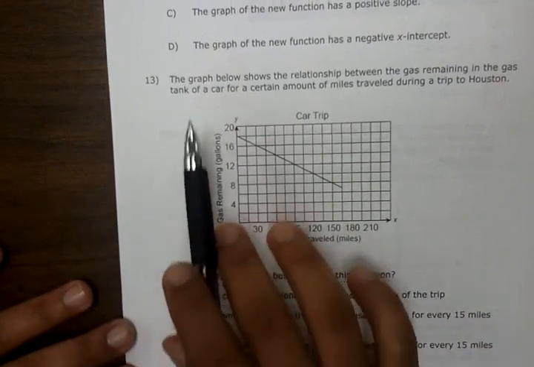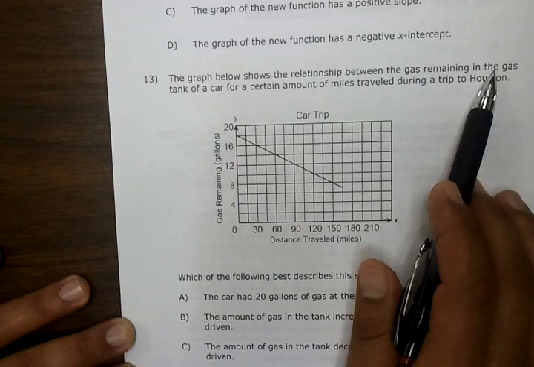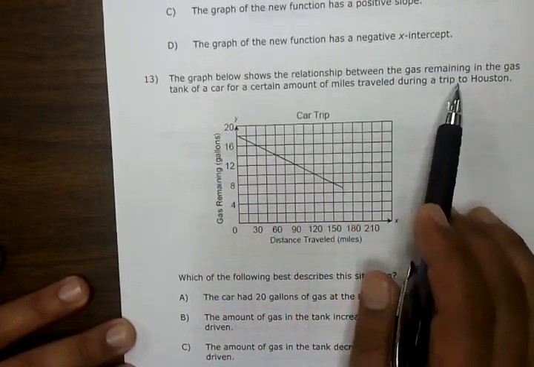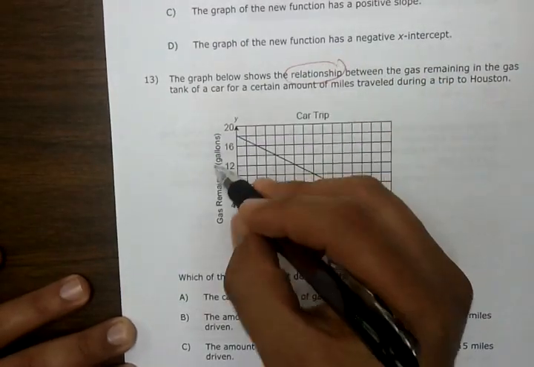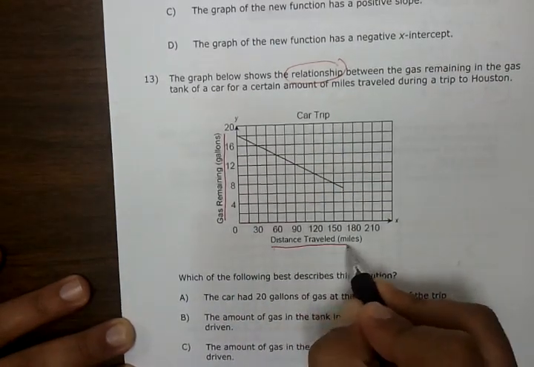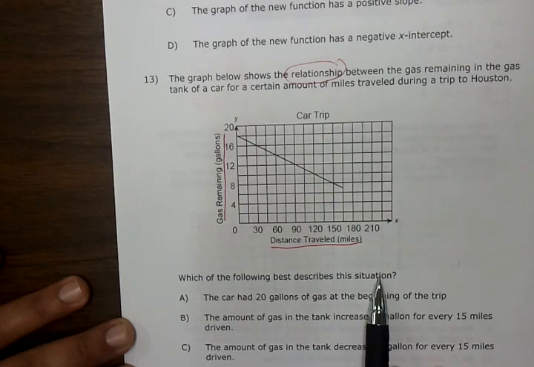It says right here, the graph of the car below shows the relationship between the gas remaining in the gas tank of a car and the amount of miles traveled during the trip to Houston. Again, relationship means you're going to be looking at the x and y axis. In this case, gas remaining and distance traveled. And it says, which of the following best describes the situation?